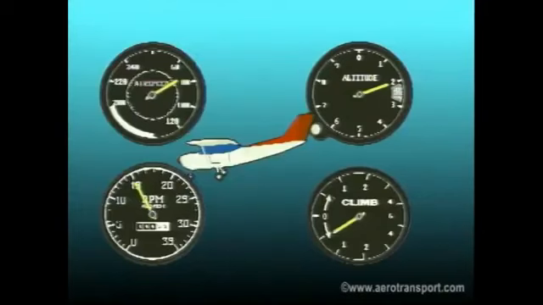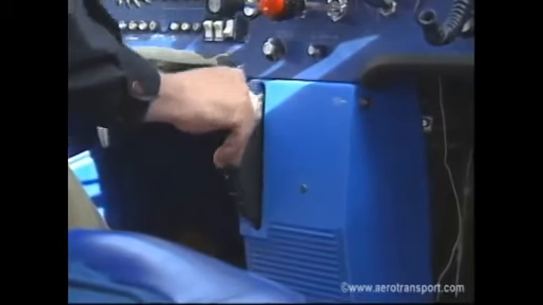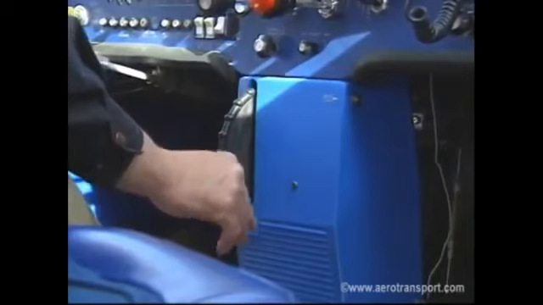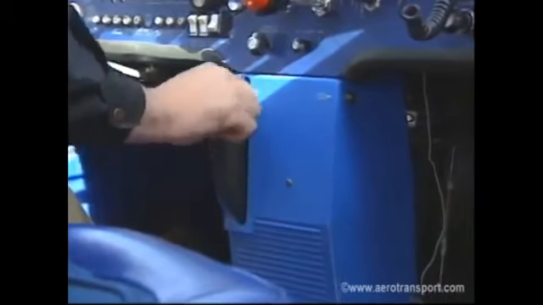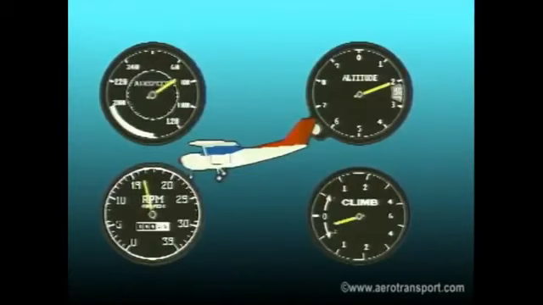If you want to decrease the rate of descent, increase the power to give you the desired rate. Adjust the attitude to maintain the best descent speed, and then retrim. Remember, proper trim is the key to smoothly changing from one attitude or airspeed to another. You may use any combination of airspeed and rate of descent to obtain the effect desired.